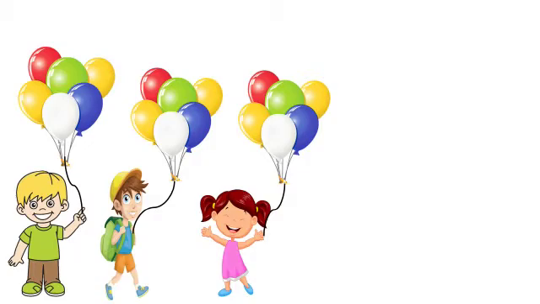Wow, here there are three children and they are having so many colorful balloons. Each child is having 6 balloons. Children, can you tell me how many balloons are there altogether? I know. To know the answer, you will add 6 three times. 6 plus 6 plus 6 is equal to 18. Here we repeatedly added 6 three times.